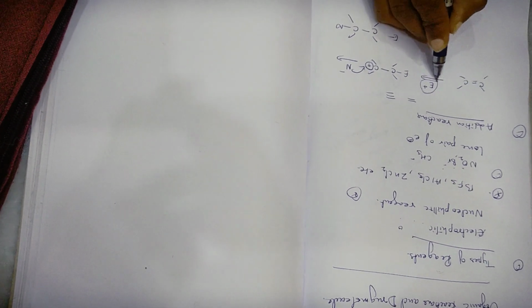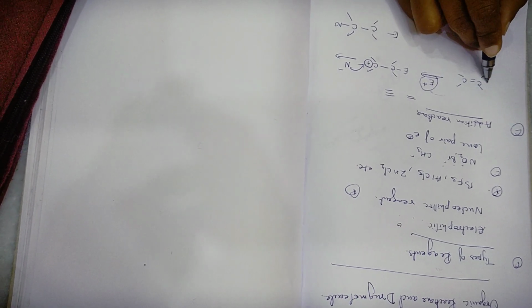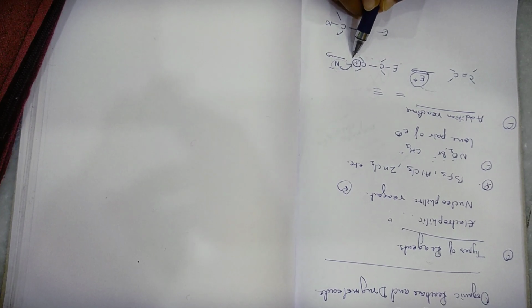The electrophile is going to get attached here by shifting the double bond, and the nucleophile is going to get attached to the next carbon. So there is an addition at the central atoms. That is said to be an addition reaction.